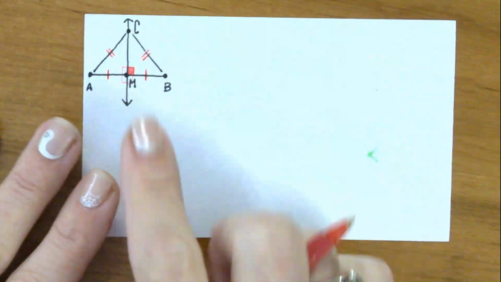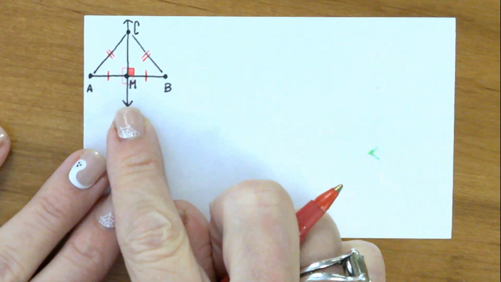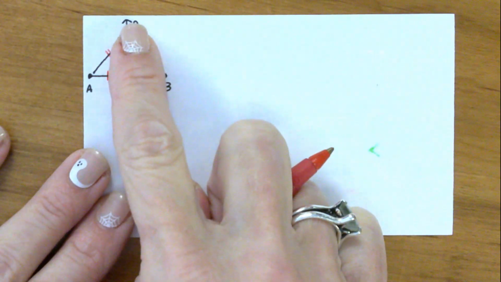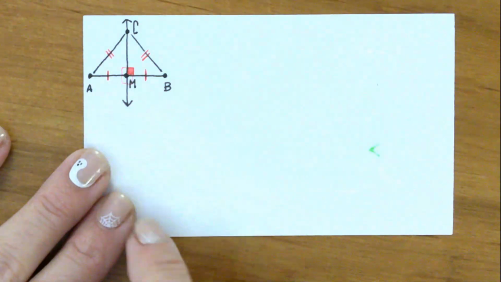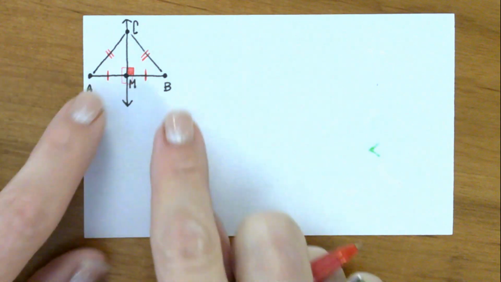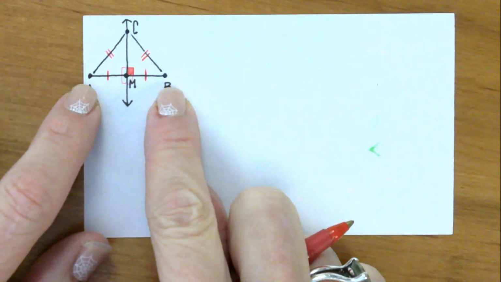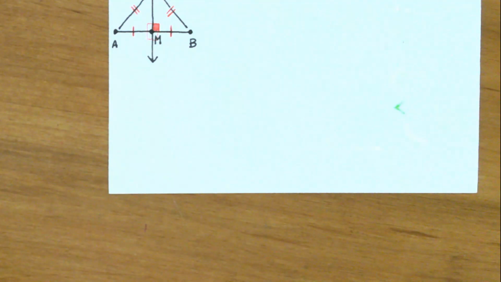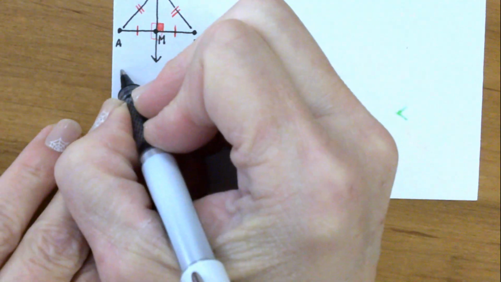Okay, when that line is a perpendicular bisector, then M and C, any point on that vertical line, is the same distance from the endpoints of that horizontal line. Okay, and vice versa. So let's write this down.